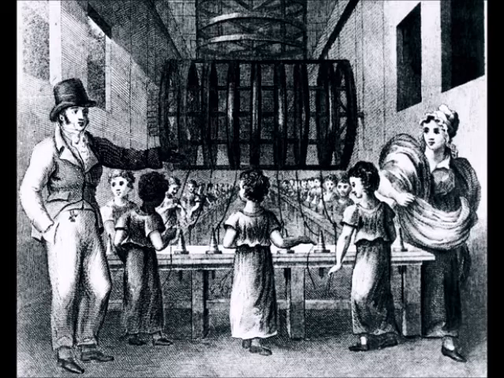Some factory workers tried to resolve the problem by forming into trade unions. And the idea of a union was that if you couldn't individually negotiate for a higher wage because you could be so easily replaced, maybe if an entire group of workers refused to work at a certain wage, then they could negotiate. It was sort of strength through numbers.